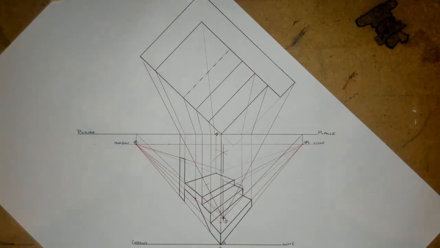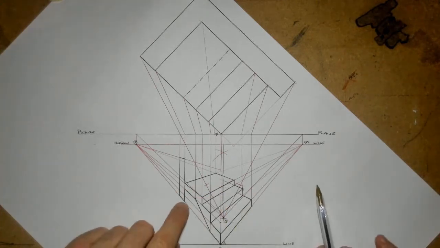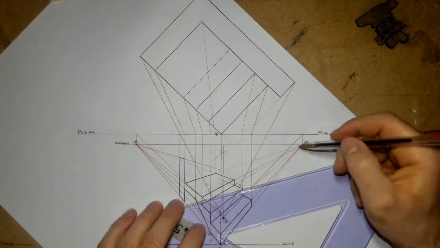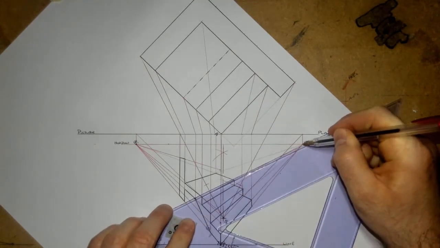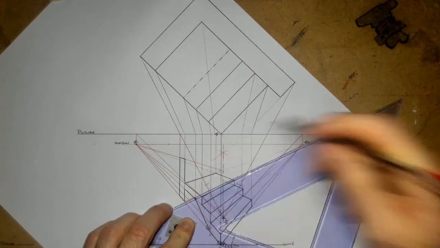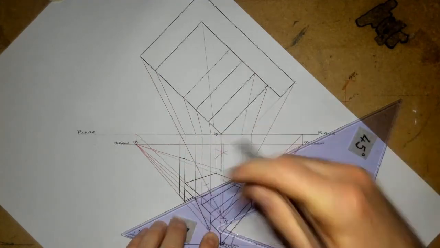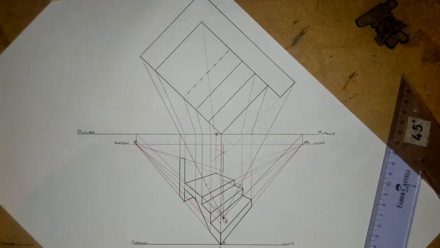Okay, so now what we're on to is doing this little bit under here. Obviously there's an edge going back there. It's going to go to VP2. So just vanish that over. And having vanished that over, I'm just going to heavy in that bit. So there's a little edge going in back there.